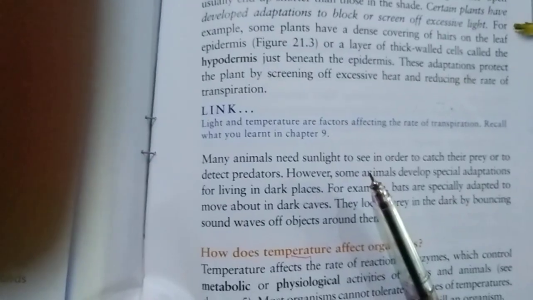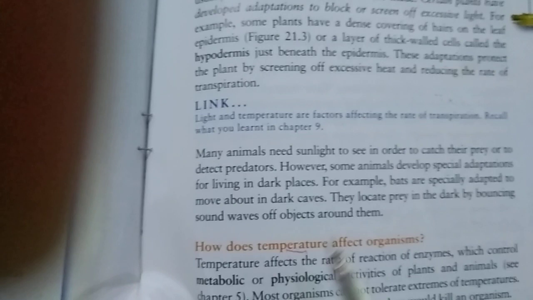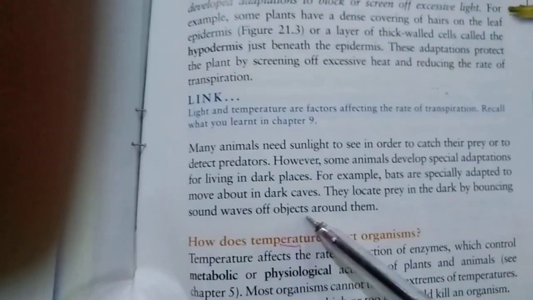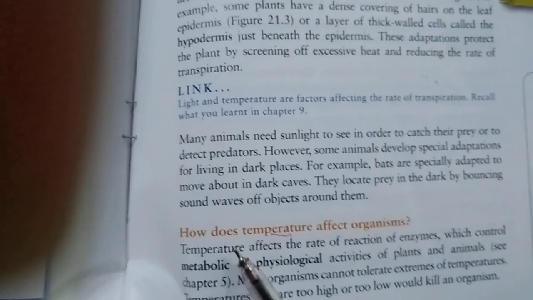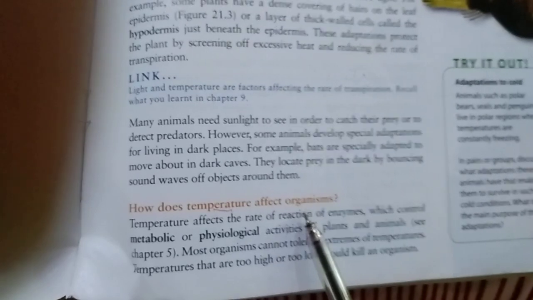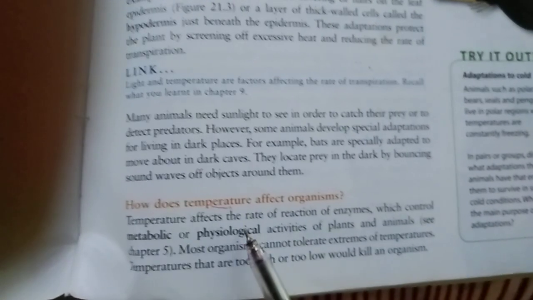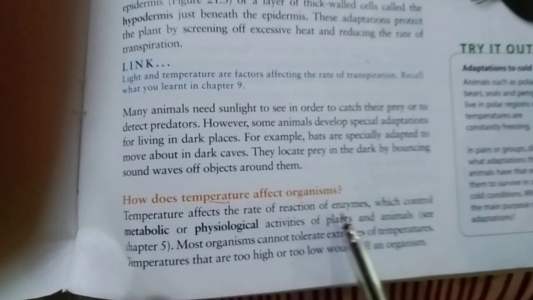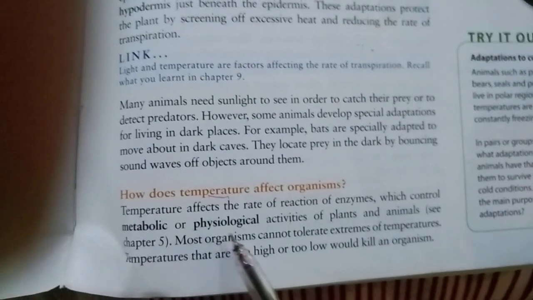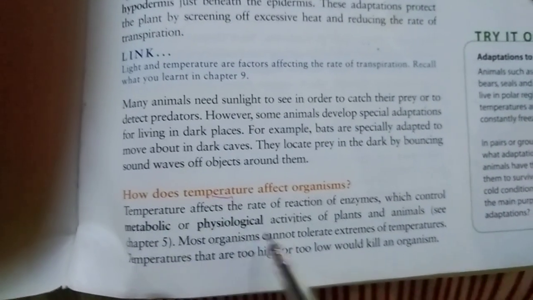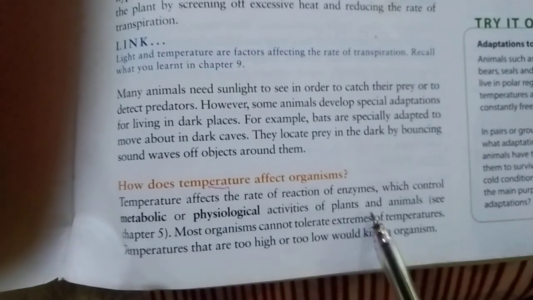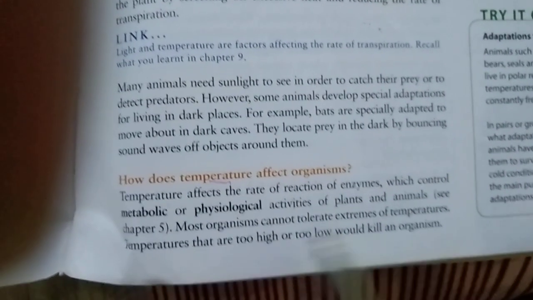Now we discuss another non-living component of the environment, temperature. How does temperature affect organisms? Temperature affects the rate of reaction of enzymes which control metabolic and physiological activities of plants and animals.